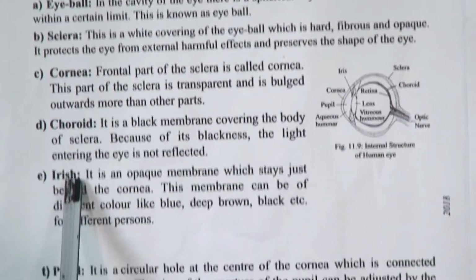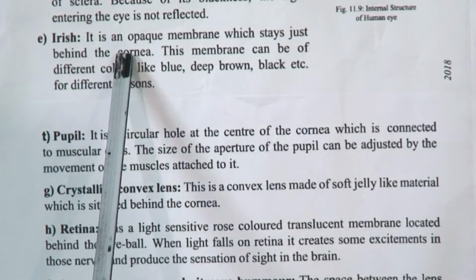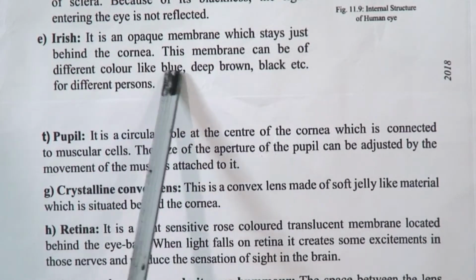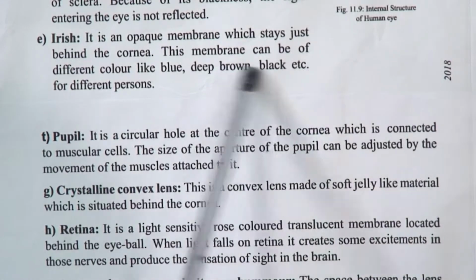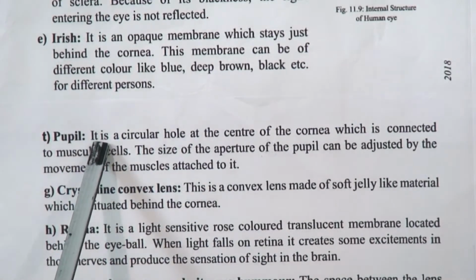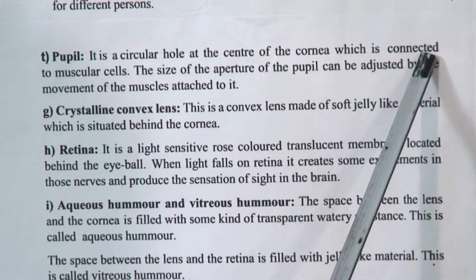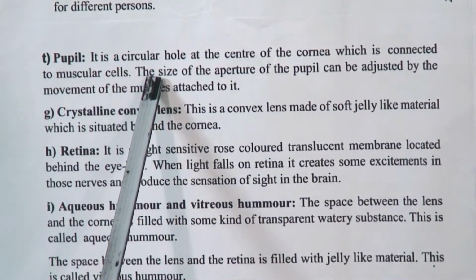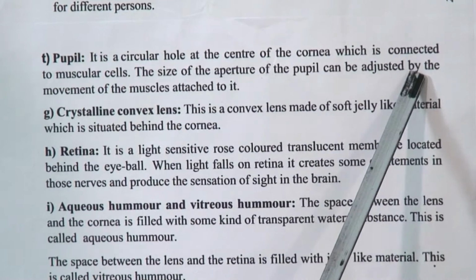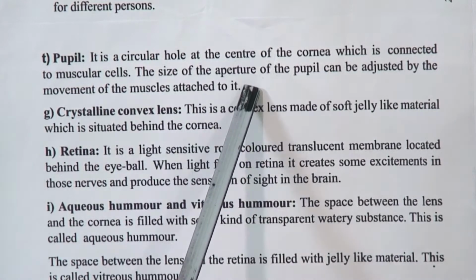Next part is the iris. It is an opaque membrane which stretches just behind the cornea. This membrane can be of different colors like blue, deep brown, black, etc., for different persons. Next part is the pupil. It is a circular hole at the center of the cornea which is connected to muscular cells. The size of the aperture of the pupil can be adjusted by the movement of the muscle attached to it.